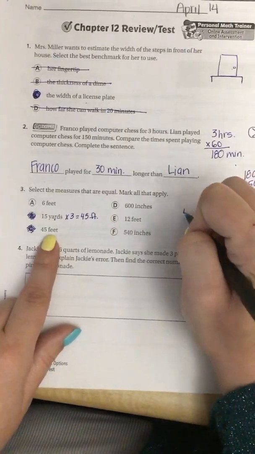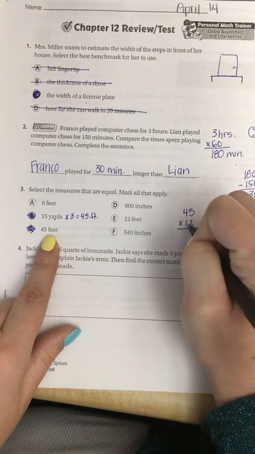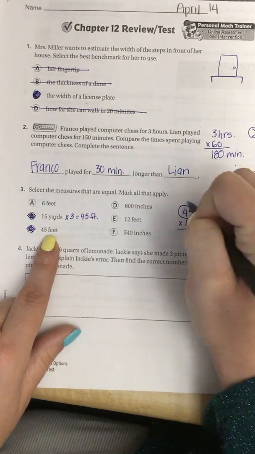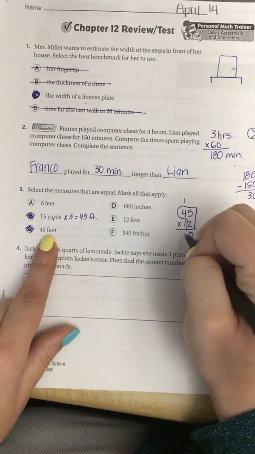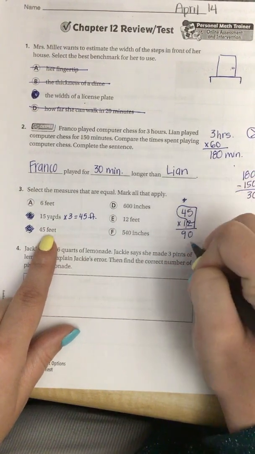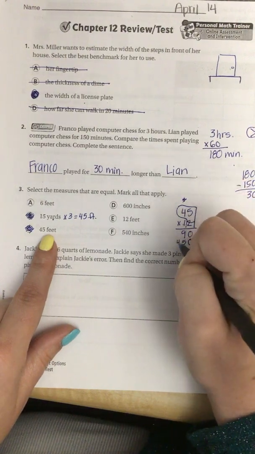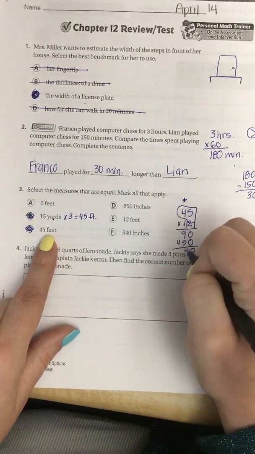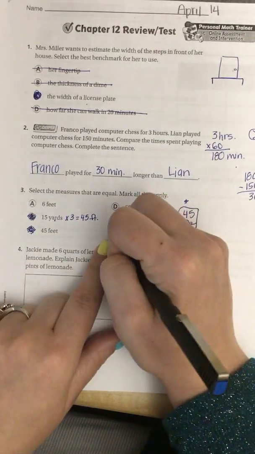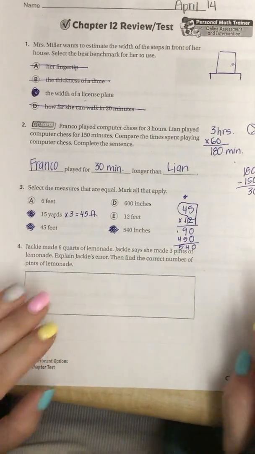Now I can take my 45 feet and multiply it by 12 because there are 12 inches in 1 foot. 5 times 2 is 10. 4 times 2 is 8 plus 1 is 9. Then I'm going to draw my caboose, lay an egg. 1 times 5 is 5. 1 times 4 is 4. And when I add those together, I get 540. So 540 inches is the same thing as 45 feet and 15 yards.